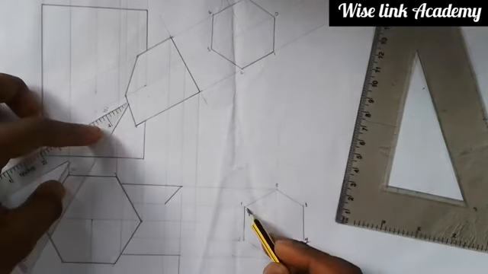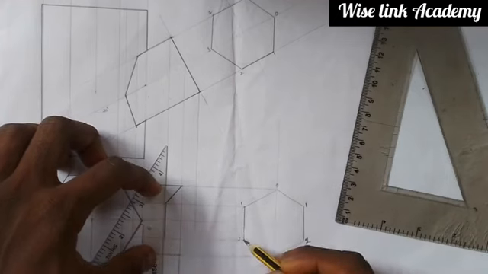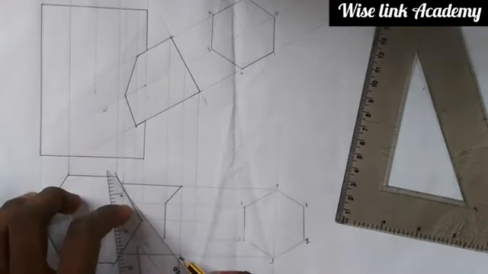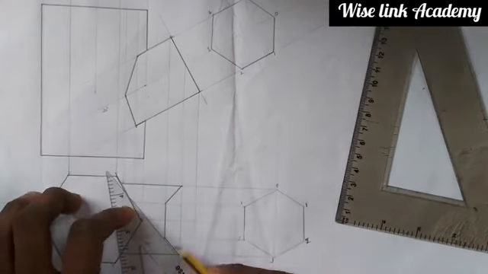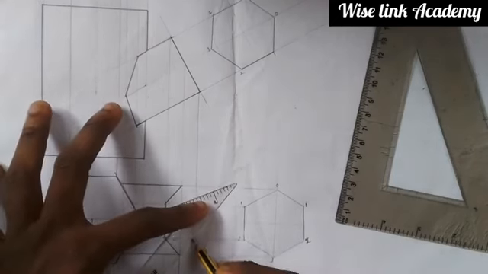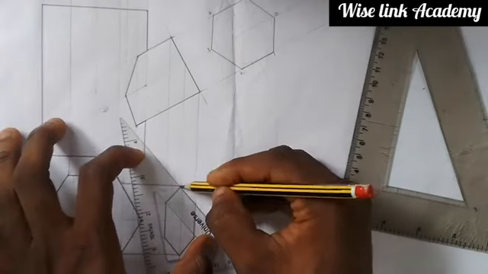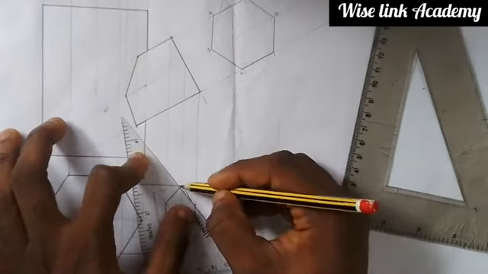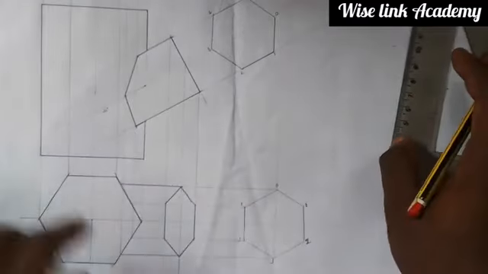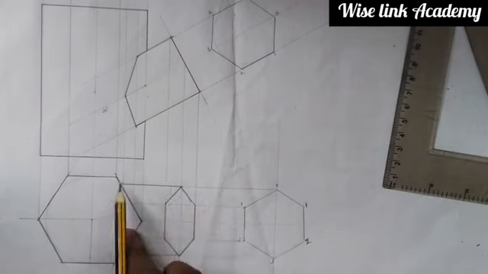So 1 to 0, 1 to 2, 1 to 2 at this point. Then 3 to 3, 2 to 3. Right? 1, 2 to 3 to 2, 3 to 2. Right? I have this and I have this. So here is the interpenetration and the plan. This is how it looks like.